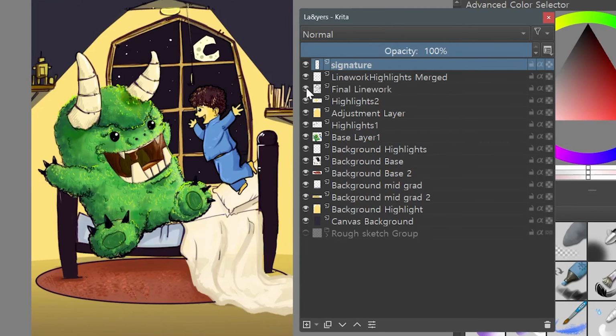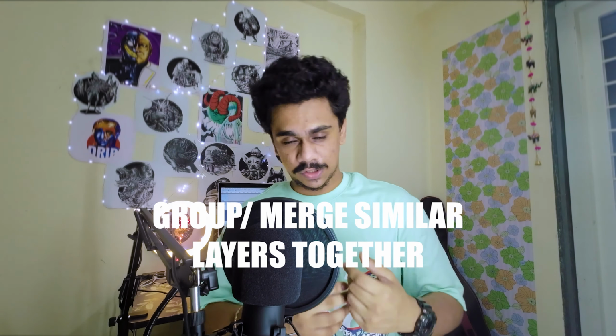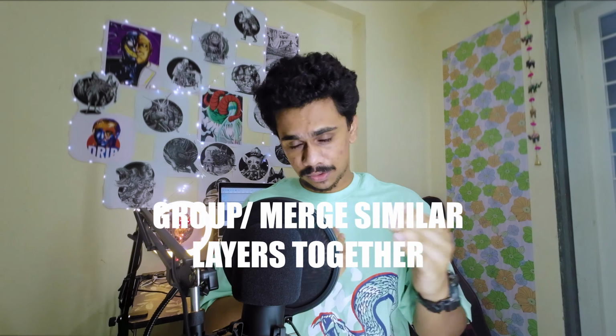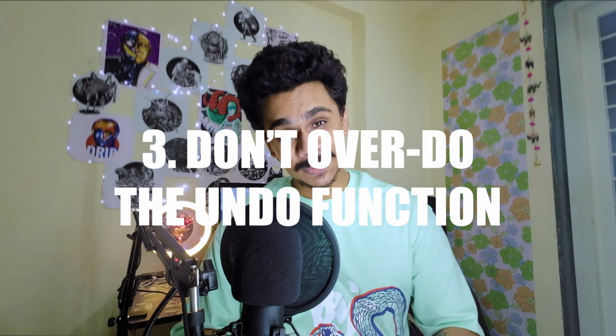Now, making these multiple layers doesn't mean that you will go about creating hundreds of layers in your artwork and just make a mess out of it and not understand where everything is. Instead, you should group layers, or you can merge layers which you are no longer using separately into a single layer. Point number 3, don't overdo the undo button.